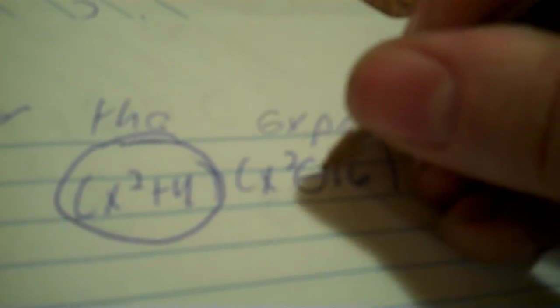Now, you're not done. You didn't do a GCF. Write these 2 parentheses up here. X squared plus 4, x squared minus 16. Now, these are both 2 terms. The one with a plus you can circle. That one's done. You can put it down there. But the one with a minus, you have to see if these are perfect squares to go down further.